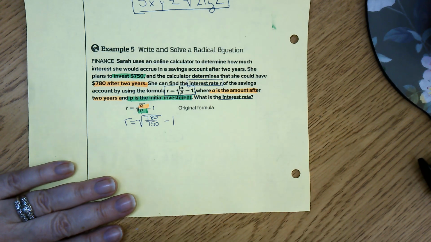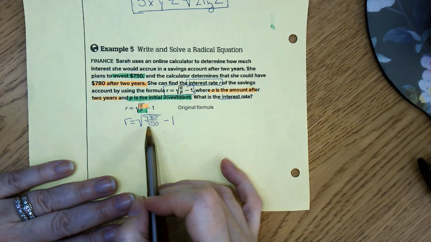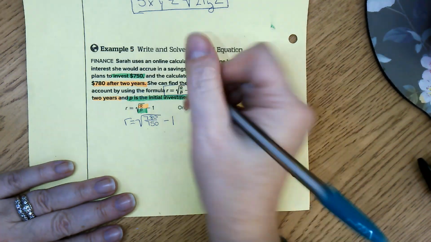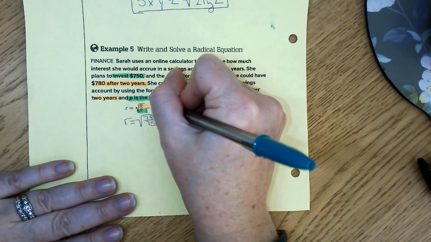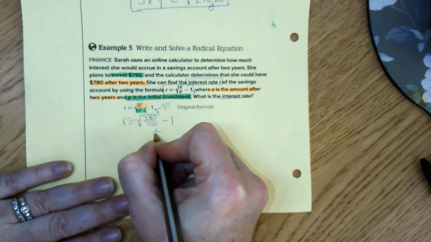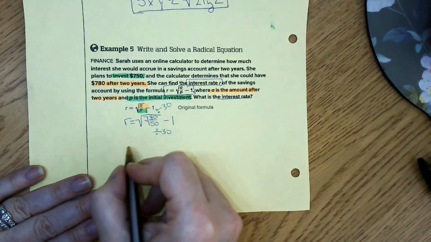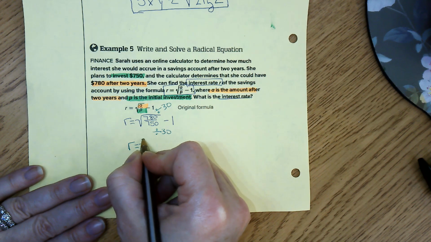Now, I was telling you, when you have a fraction under the radical, the first thing I always check is if the bottom will divide evenly into the top. Well, 780 does not divide by 750 evenly, but I check to see what the difference is. The difference between 780 and 750 is 30. So I'm going to check to see if 780 divides by 30 and if 750 divides by 30. As a matter of fact, they do divide evenly. So we're going to divide the top by 30 and the bottom by 30. Let's reduce this a little to make our math easier.